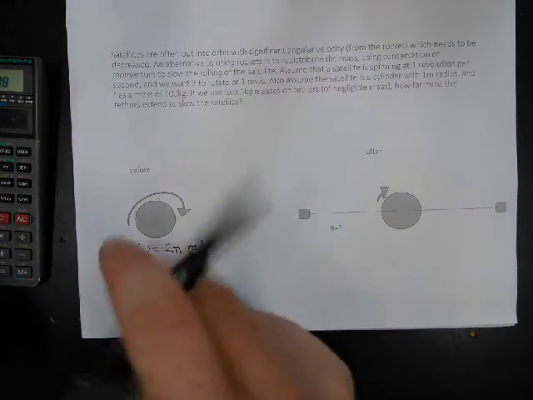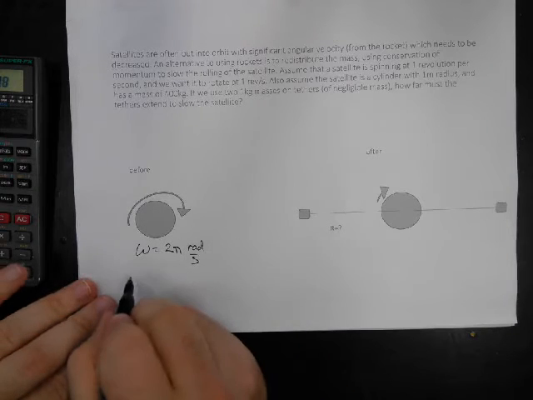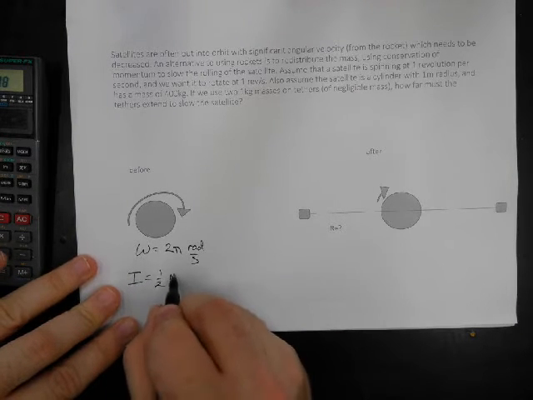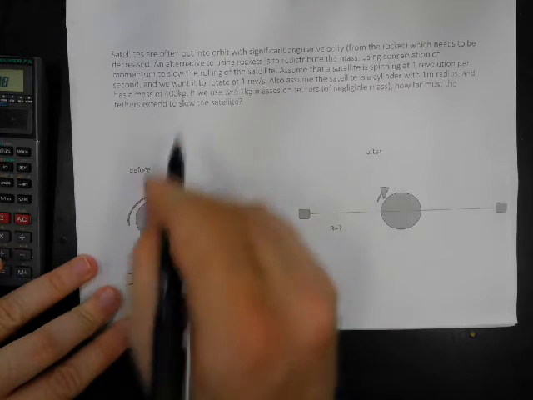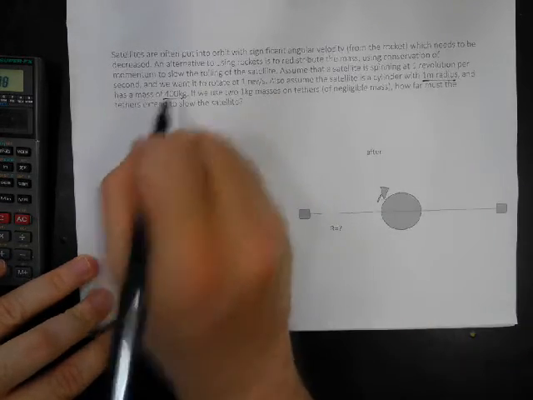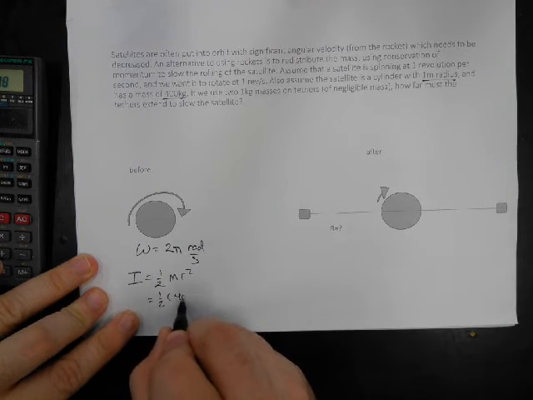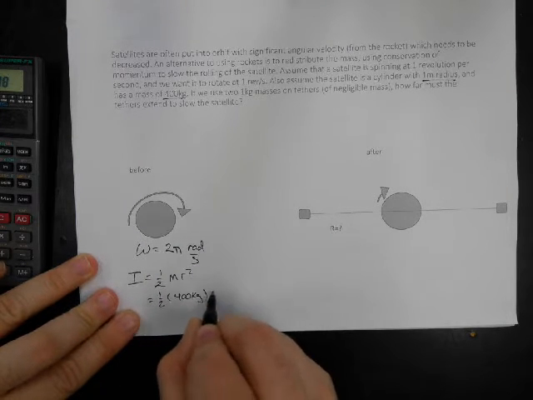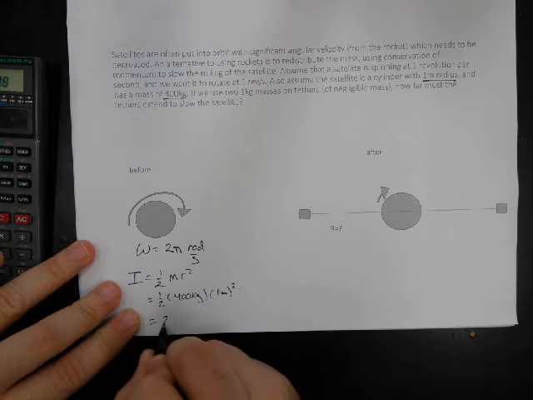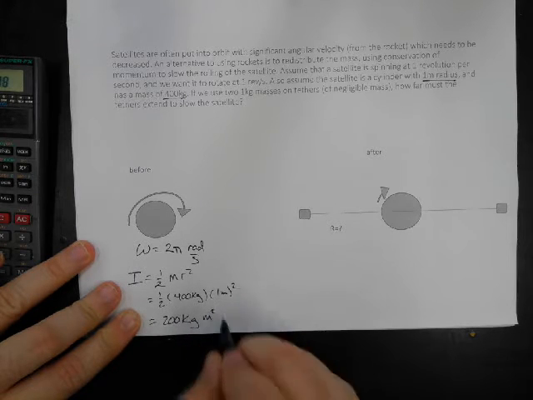So here, let's calculate what the angular momentum is here. Let's calculate the moment of inertia. It is 1/2 mr squared for basically a spinning cylinder. And then we have a 1 meter radius and a mass of 400 kilograms. So this is 1/2 times 400 kilograms times 1 meter squared, which is 200 kilogram meter squared.